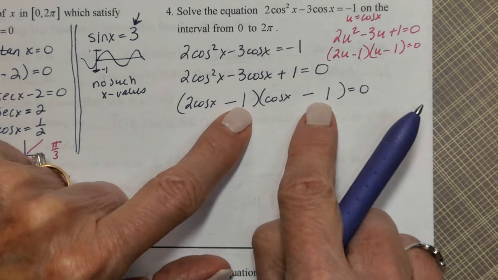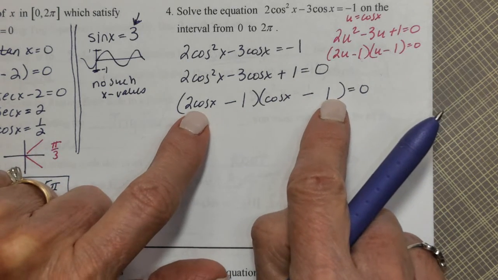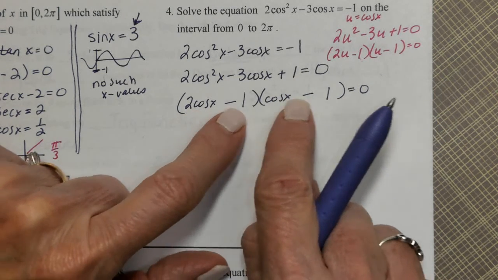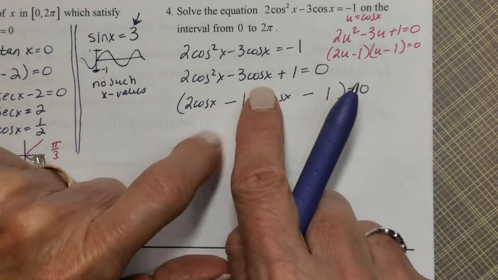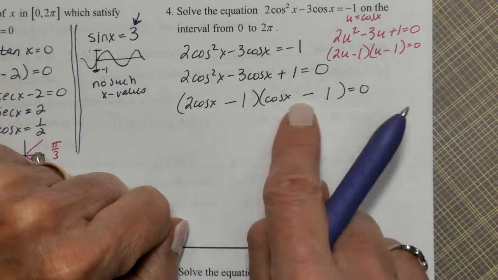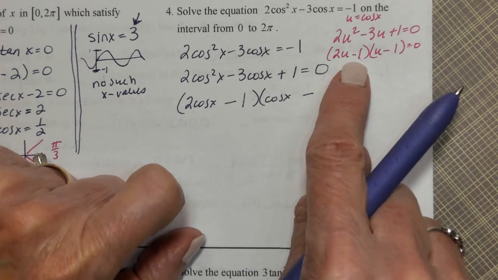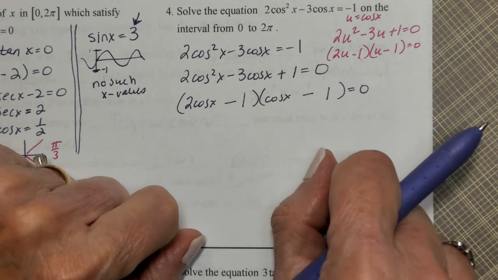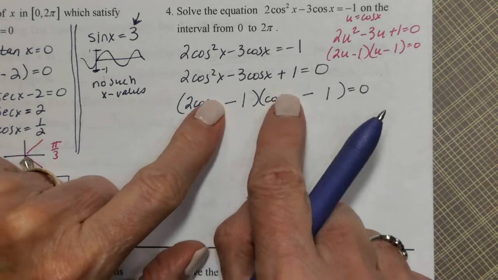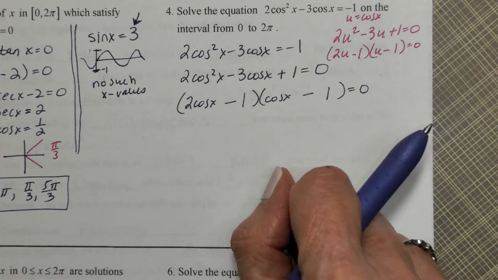The negative 1 times negative 1 is positive 1. And I have a negative 2 cosine x minus 1 cosine x. And that does get the negative 3 cosine x. So you can factor a trinomial like this just like you did when it wasn't a trig function. Just in place of your variable, you'll just have a trig function. Same thing though.